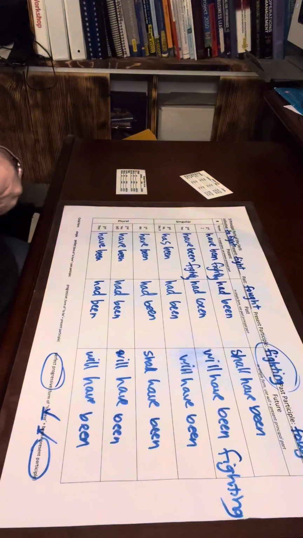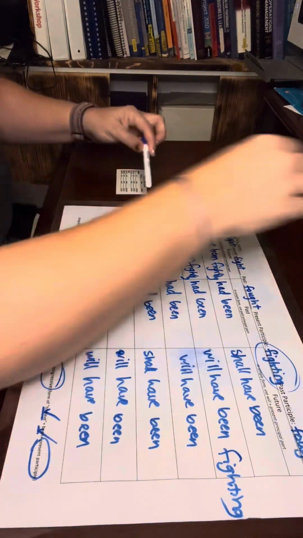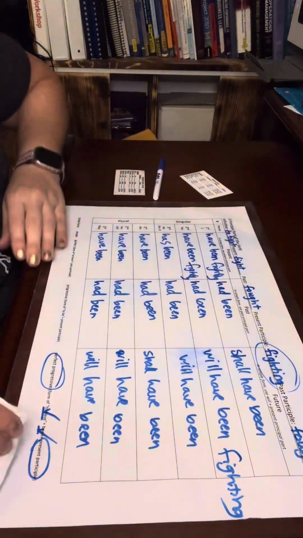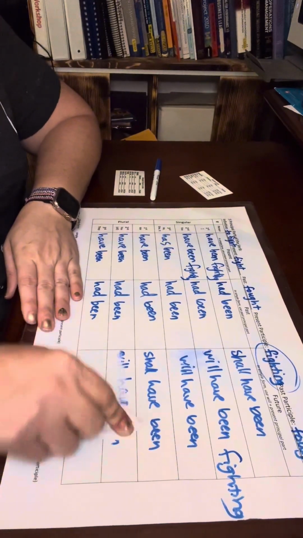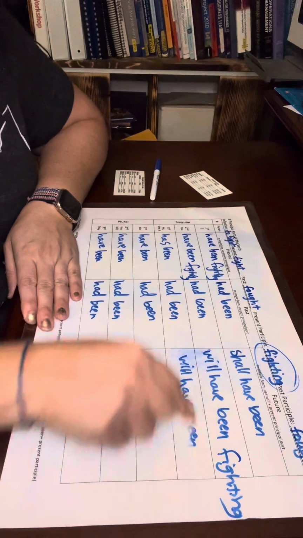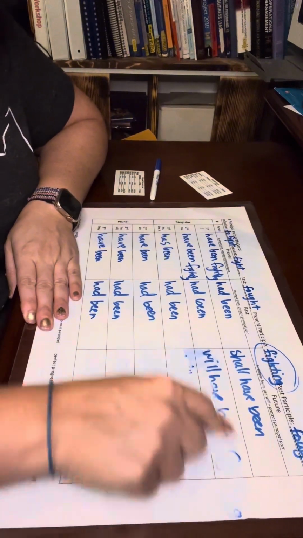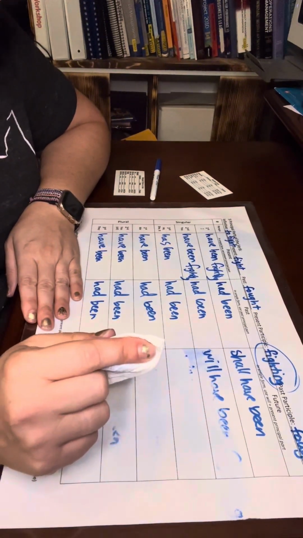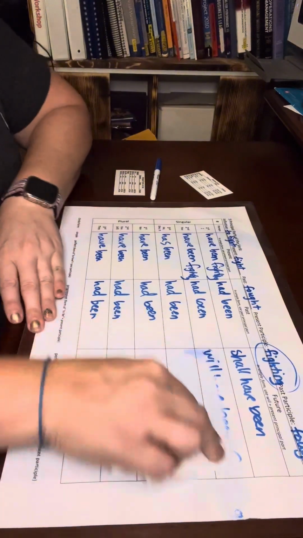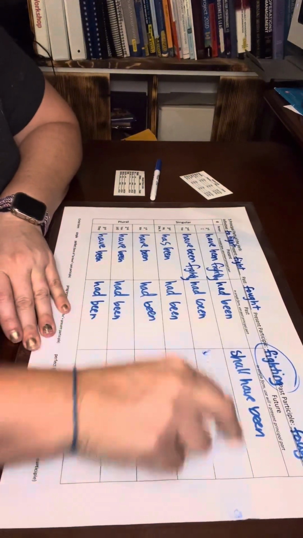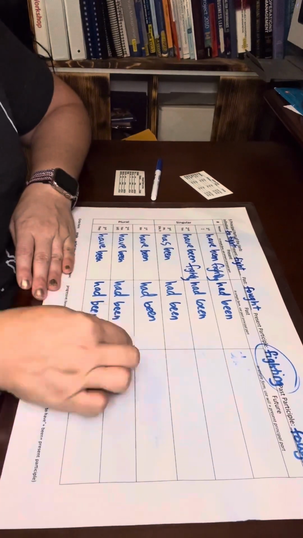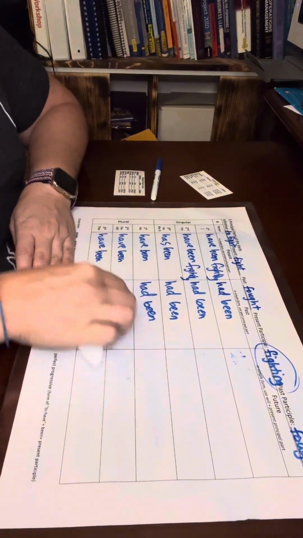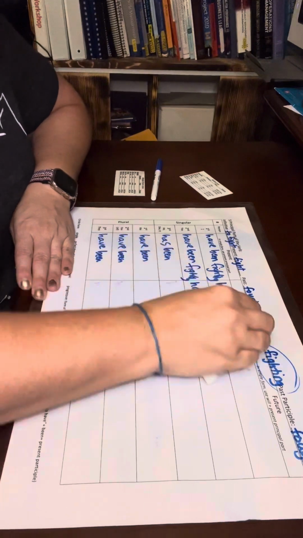Now another fun way that you can use this is instead of having them do the whole thing, you can see if they can figure it out with just like one block. You could tell them, I want you to fill out third person singular past progressive. And then you could see if they can figure out just that one square. That will also help them to be able to work with the information better.